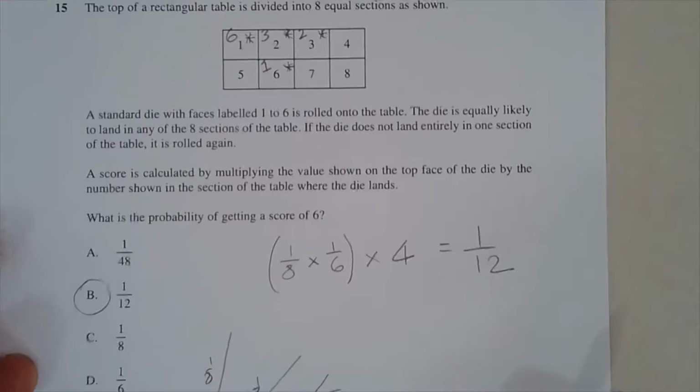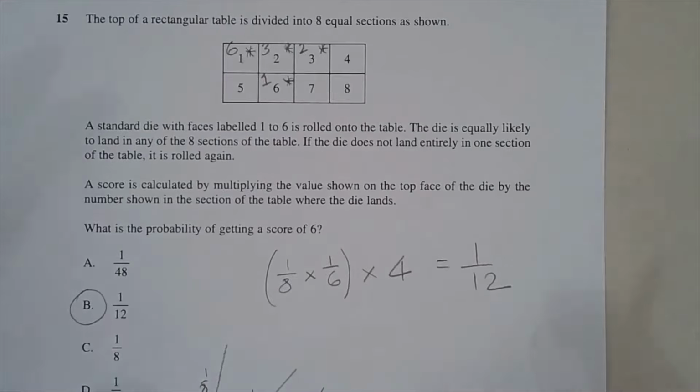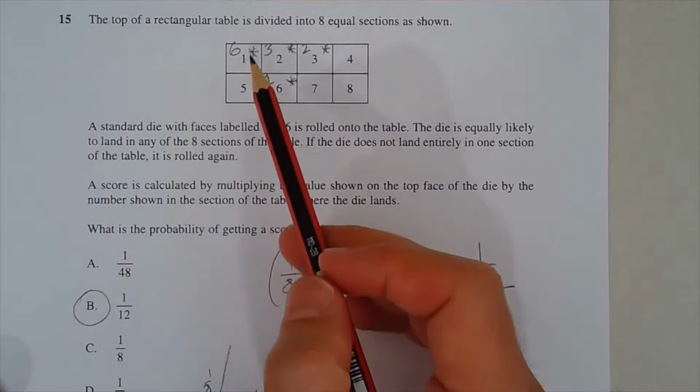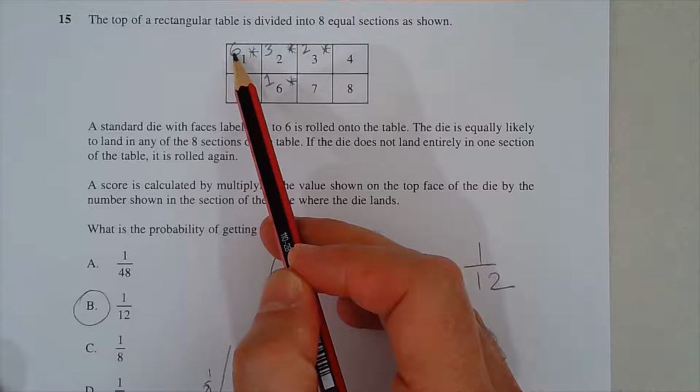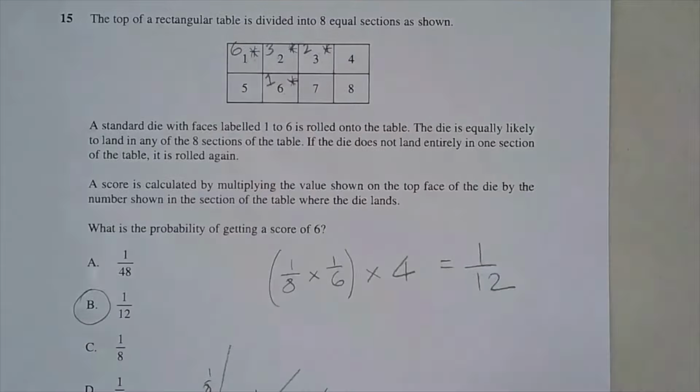But I think it's far easier to think of it as like a compound event or compound sort of outcomes, where you know the probability of landing on a square, and you also know the probability of rolling a particular number, and the two outcomes are multiplied together to give you the probability of that particular event.